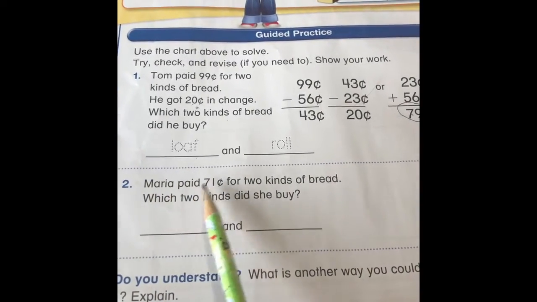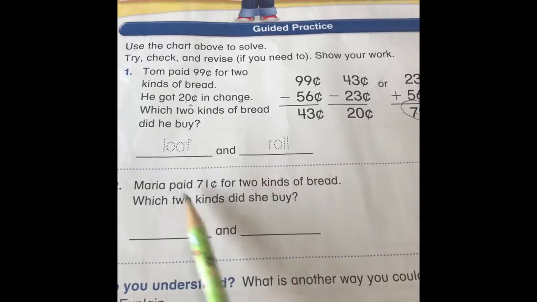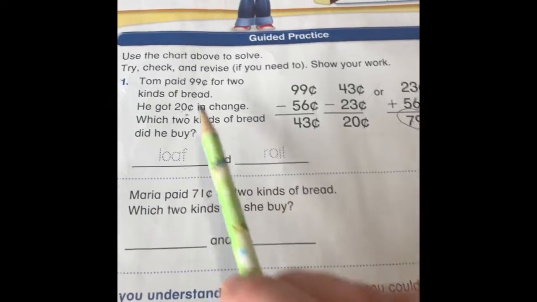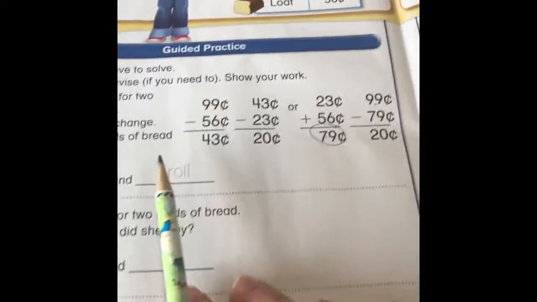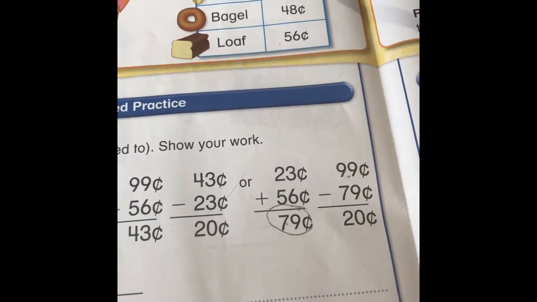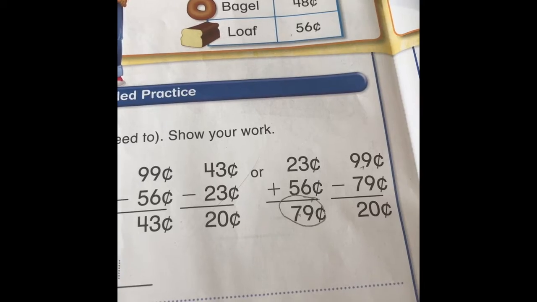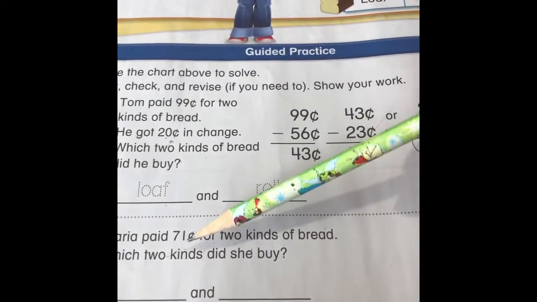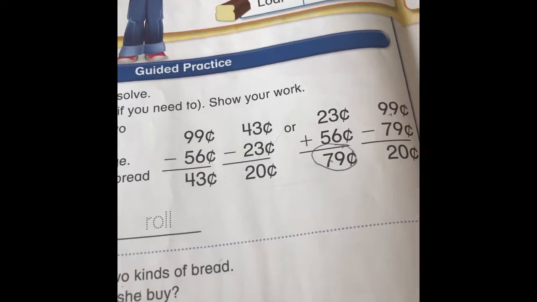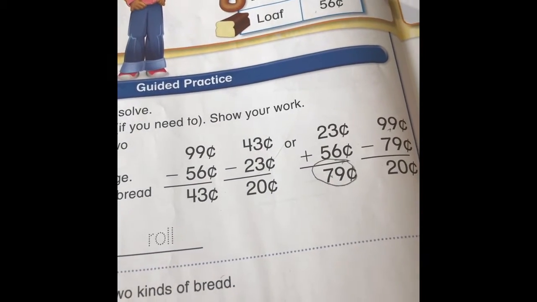Number 2 says, Maria paid 71 cents for 2 kinds of bread. Which 2 kinds did she buy? So Maria's not getting any change back. She's straight up spending 71 cents. So I'm going to look here. I know in my head that 3 and 7 make a 10. So in my ones place, I need a 1. So that's not going to work. And then, so you can kind of think about that too.